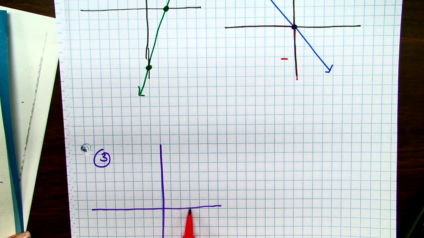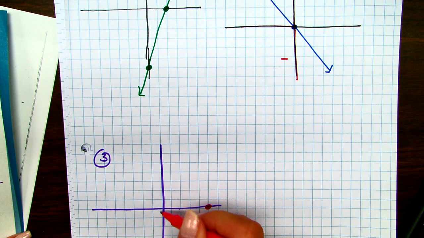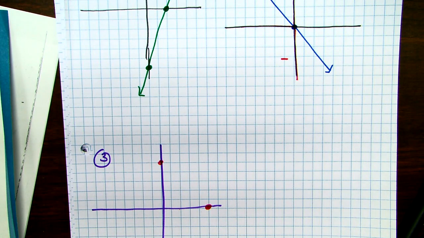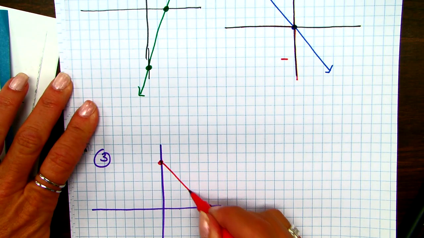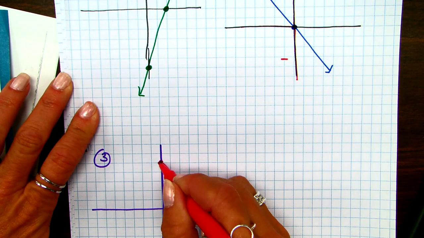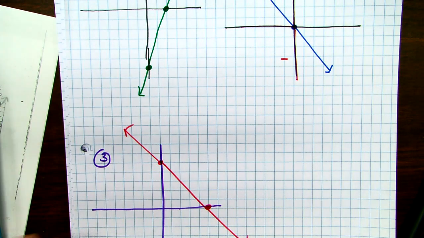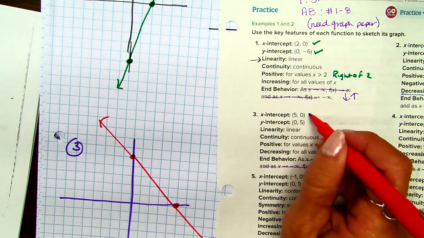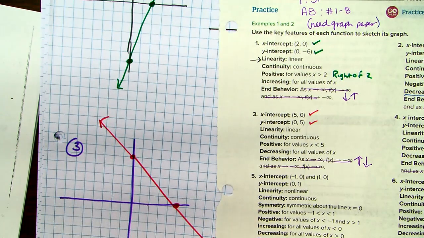So there's 1, 2, 3, 4, 5, 0. There's my x-intercept. My y-intercept is 1, 2, 3, 4, 5. And that's enough for me to make a line. Favorite type of graph. But let's, again, like I said, go over the other parts. Okay? So we graphed the x-intercept, the y-intercept. We know it's linear. We know it's continuous.